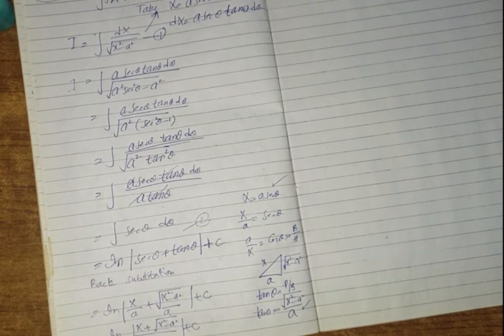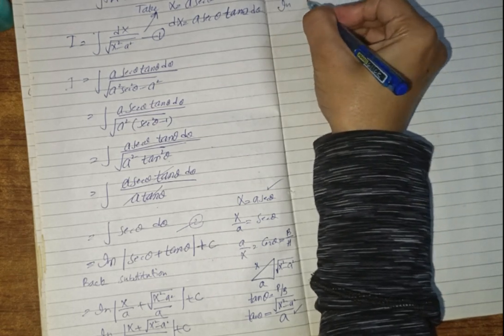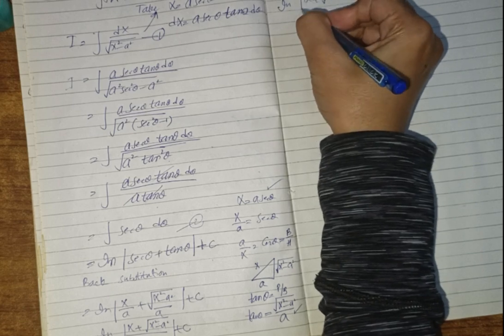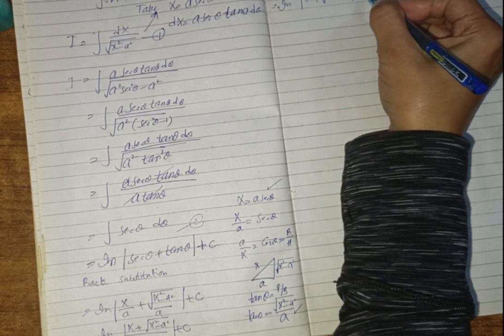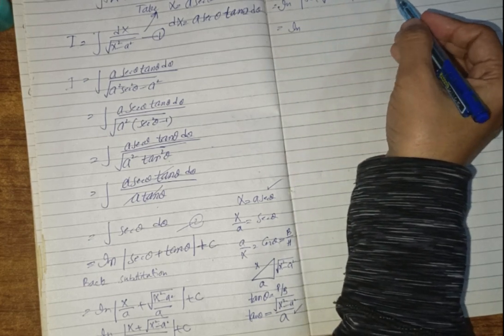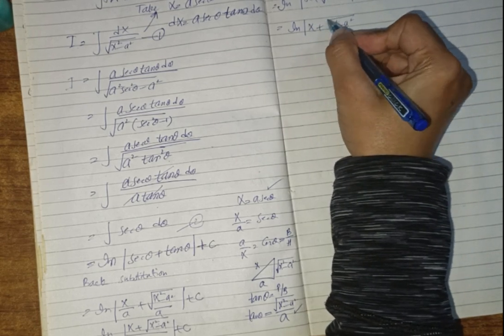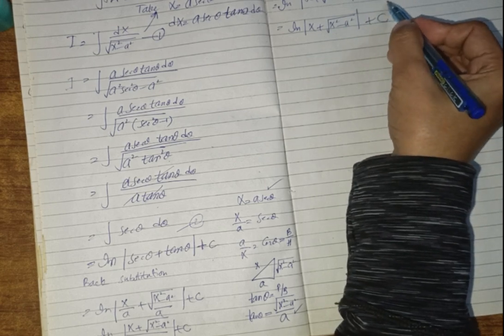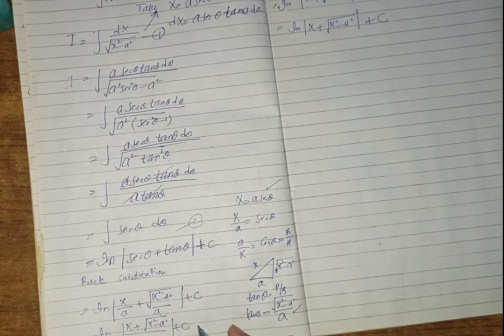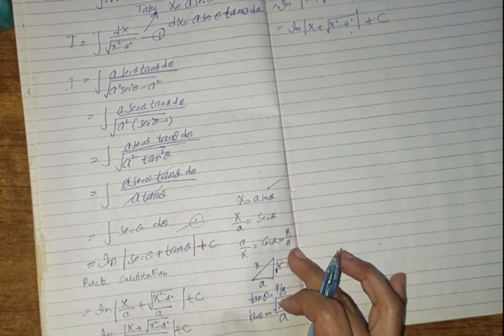By using the techniques of logarithm, we have log of x plus square root of x square minus a square minus log of a plus c, as c is the constant and log of a is also constant. So instead of writing both expressions, we will write only a single constant instead of these two terms. This is the final solution. You can stop this question here, or you can stop this question here. Both are the complete solutions for this question.